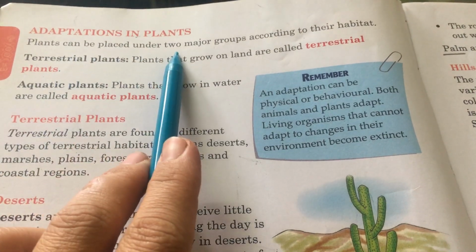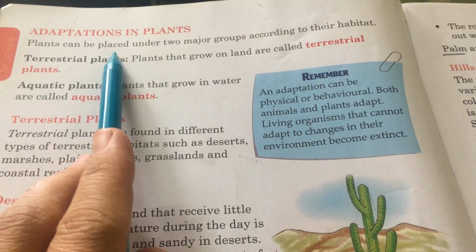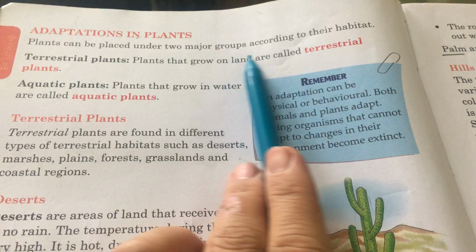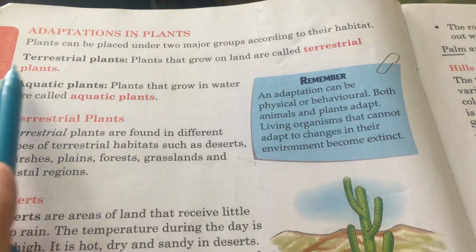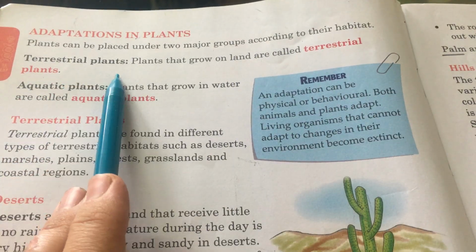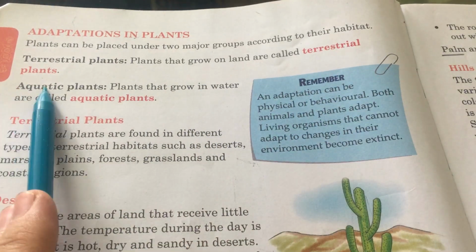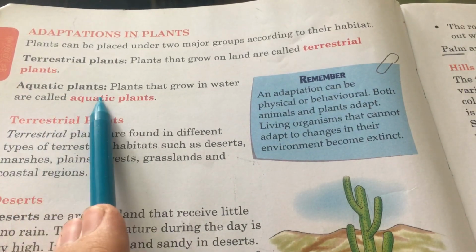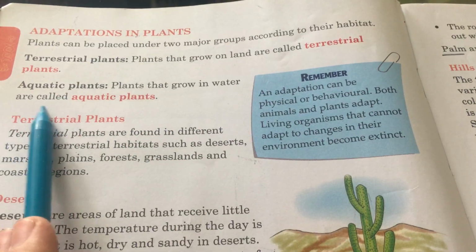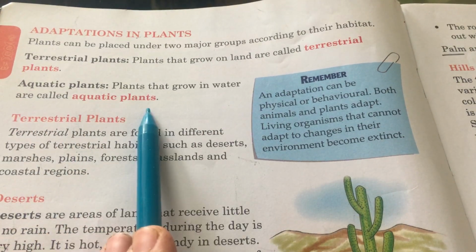Adaptation in plants. Plants can be placed under two major groups according to their habitat. Terrestrial plants: plants that grow on land are called terrestrial plants, and aquatic plants: plants that grow in water are called aquatic plants.